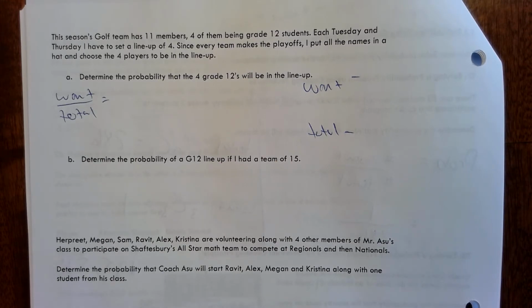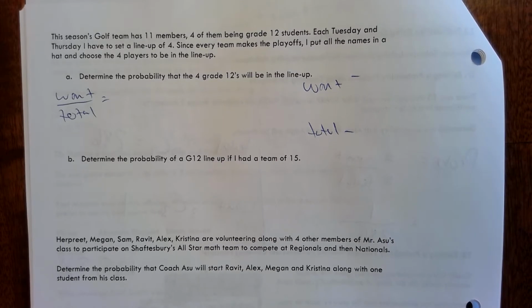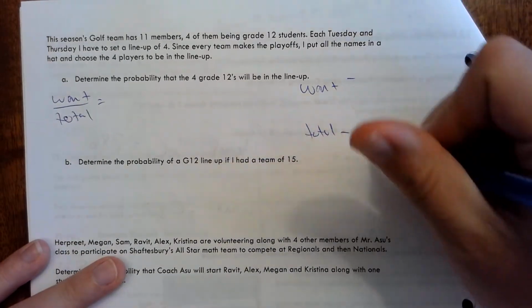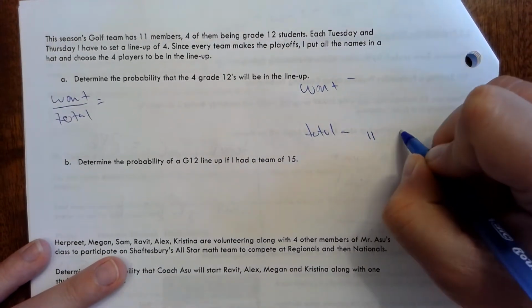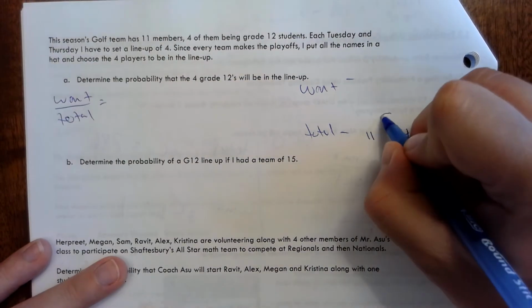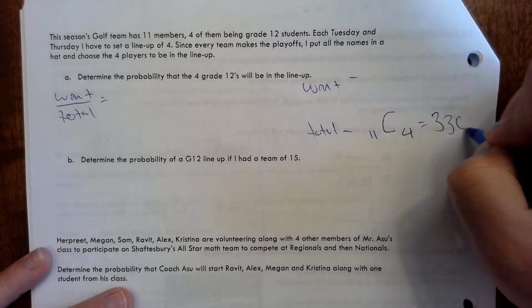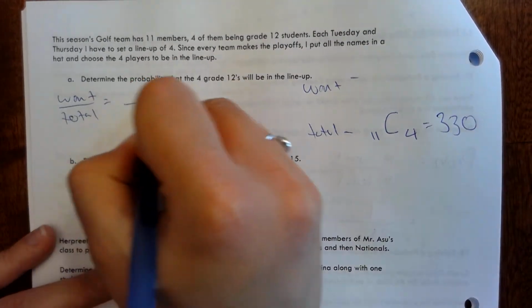Alrighty, so in total, how many ways can we get 4 people to go play on this team? Does order matter? On a golf team, does order matter? Not really, because they're going to tee off and shoot their shot. It depends who's furthest away, right? So it really doesn't matter who goes first, because there's no advantage to going first. So I would say I have 11 people. I want 4 of them, and I'm going to choose, because order does not matter. So there are 330 different ways we could make this team.